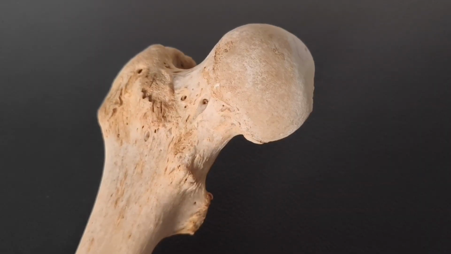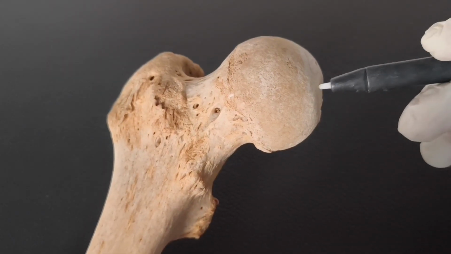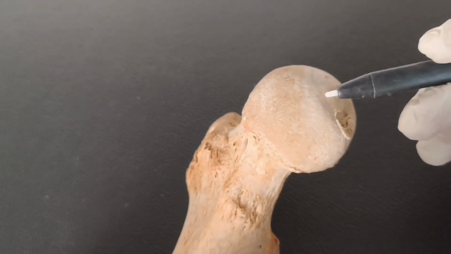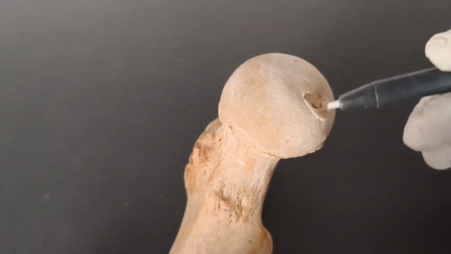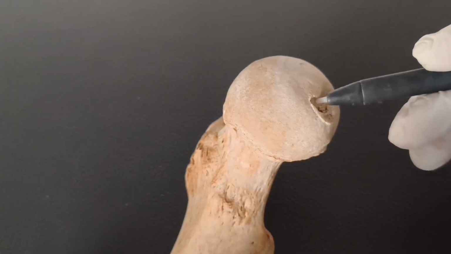Further talking about the head, just in the center of the head and below it and somewhat medially, we have a depression. This depression is called the fovea.